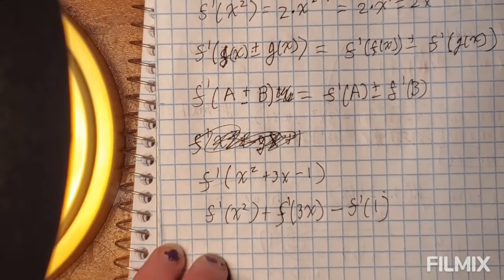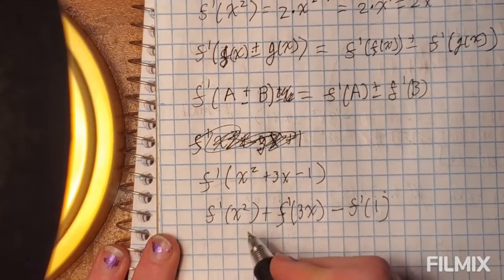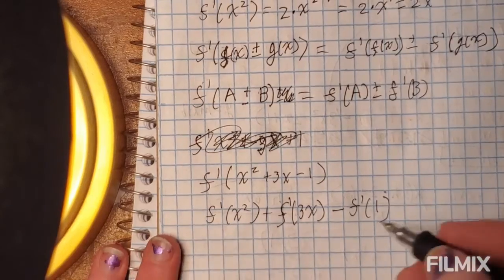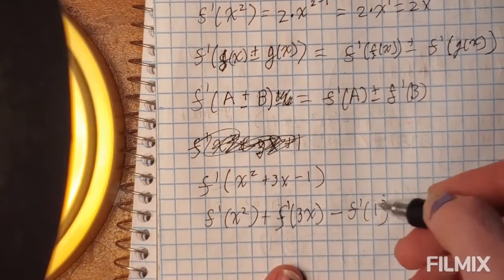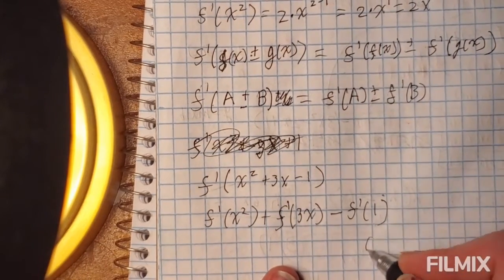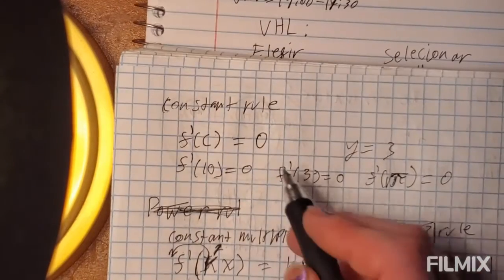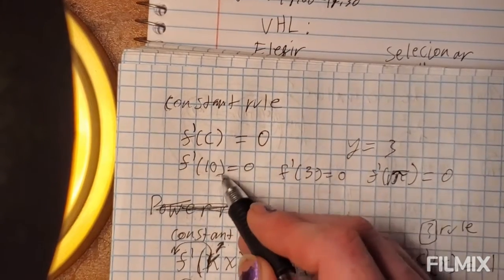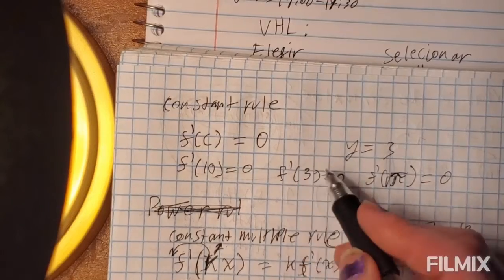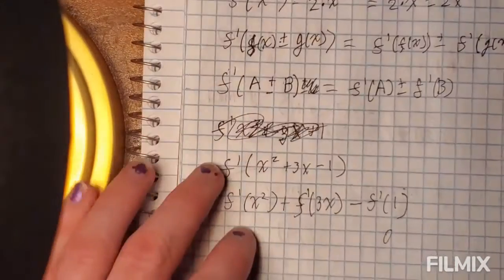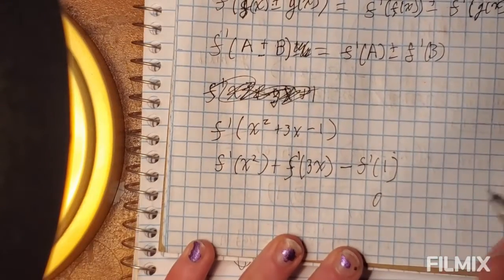Now you've got quite a few rules here. The easiest one first: f prime of 1 is 0, right? Because of our constant rule. F prime of any number is 0, because the slope is 0.